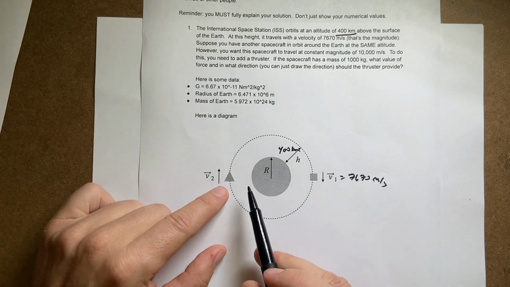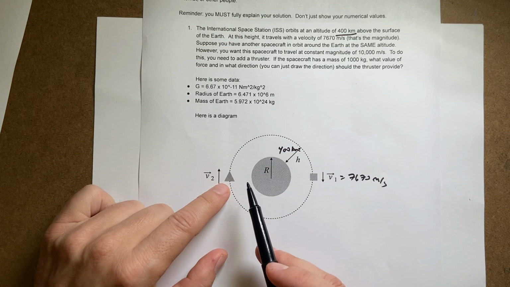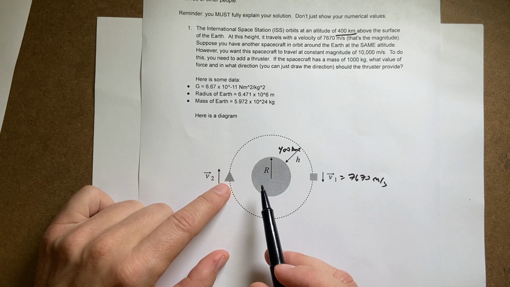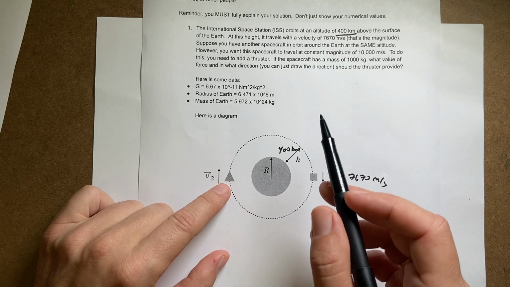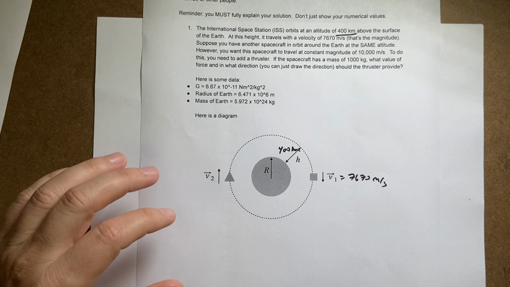Okay, so that's that. Done. Now, suppose I have another spacecraft over here, and it could be anywhere in the orbit, but I want it to be at the same altitude, but I want it to go faster. So I'm going to need a thruster to do this. So what direction would the thruster need to be, and what would the value need to be? That's what we're going to do. I know you're thinking, well, that's pretty awesome.